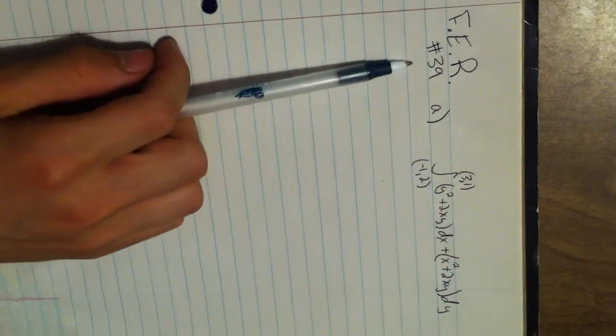Okay, so today I'm going to be going over a problem from the final exam review, number 39, part A. This is really just going over conservative vector fields and doing line integrals in them. The question asks, show that the line integral is independent of path and find its value. In order for it to be independent of path, it has to be a conservative vector field.